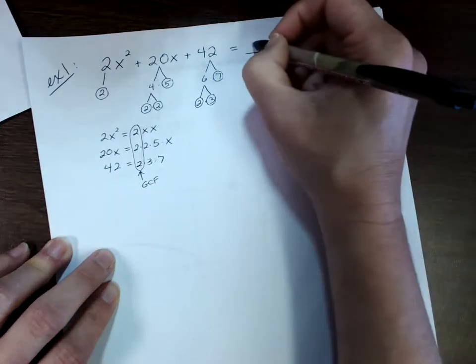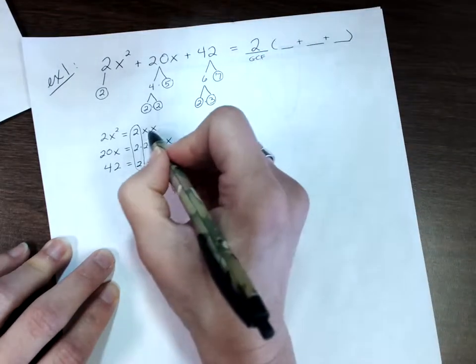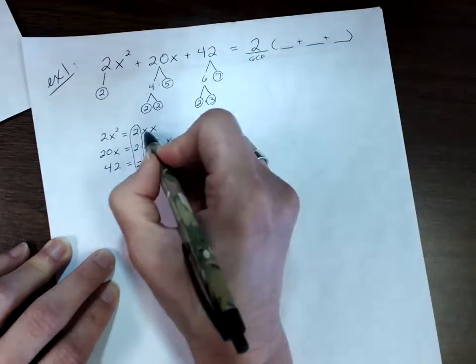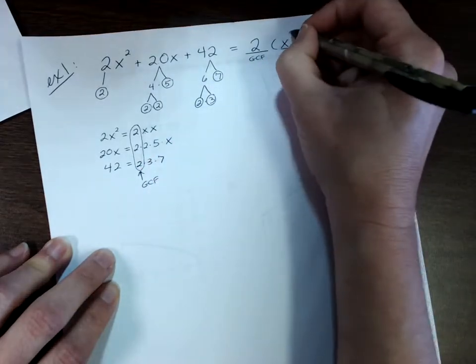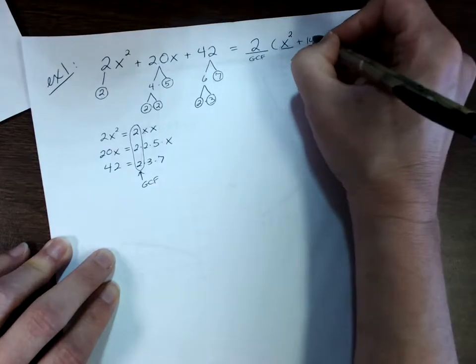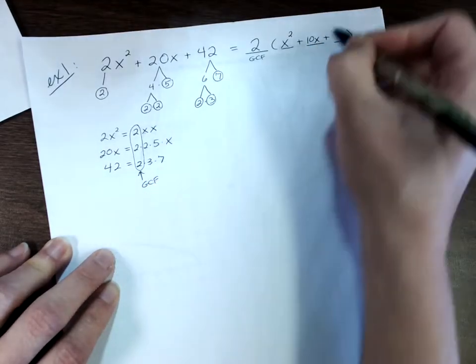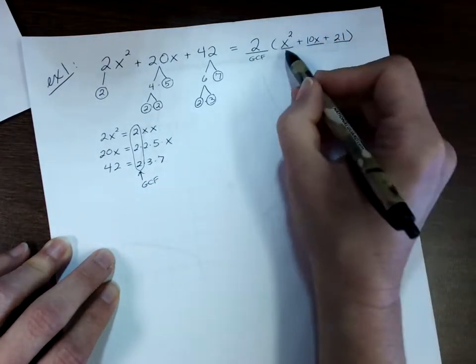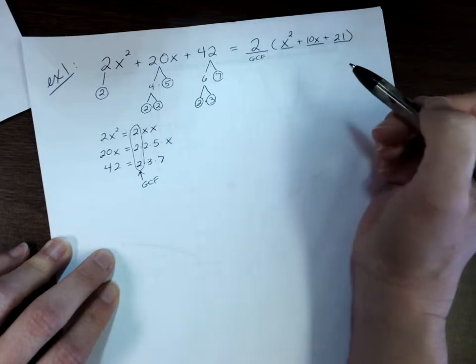So I'm going to put the 2 out front, and I'm going to write what's left in each of the terms. So x times x is x squared. 2 times 5 times x is 10x. And 3 times 7 is 21. So this is my new quadratic trinomial that I have to factor.